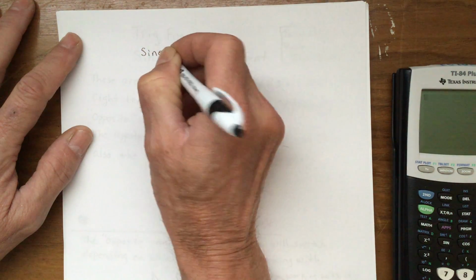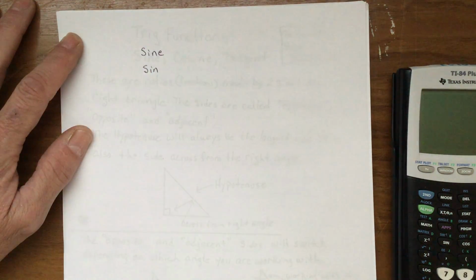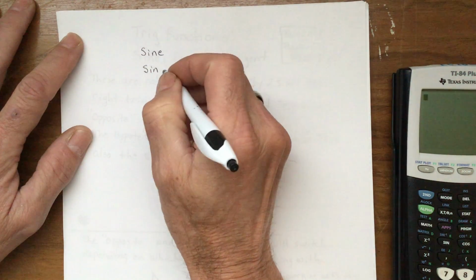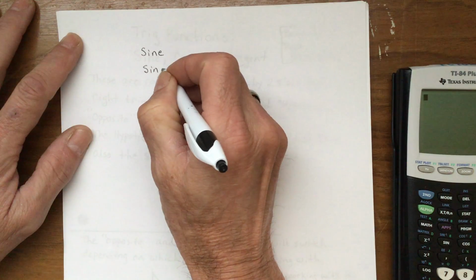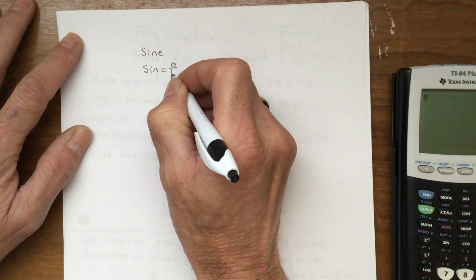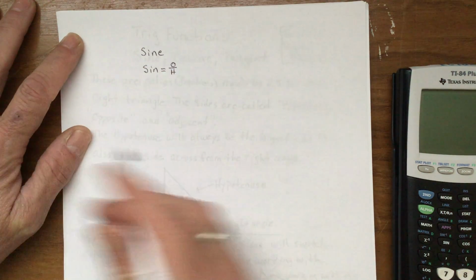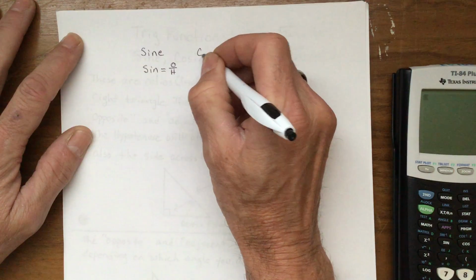Sine is spelled S-I-N-E, or S-I-N for short. And that comes from taking the opposite side of the right triangle and dividing it by the hypotenuse of the triangle. We'll get into what that means in just a moment.